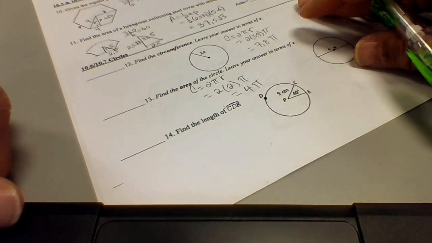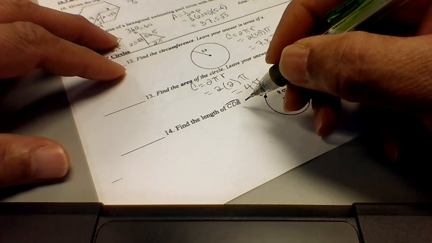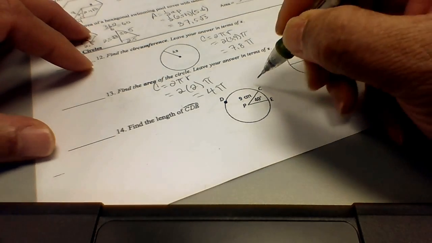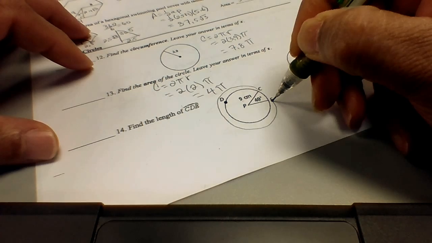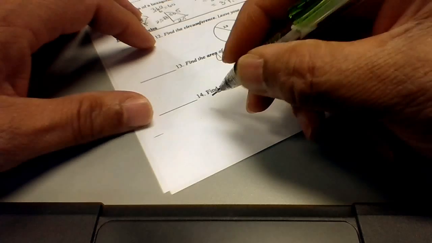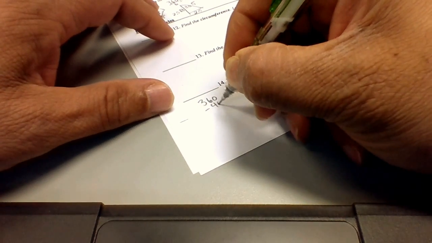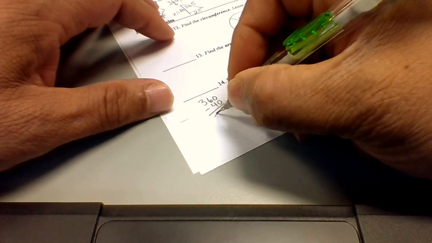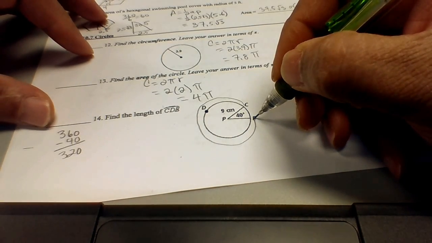All right, next one. Find the length of arc CDE. So that means I'm going in this direction, which means they showed me 40. So I'm going to take 360 and subtract the 40. So that'll leave me with 320. So from here all the way around to here is 320.